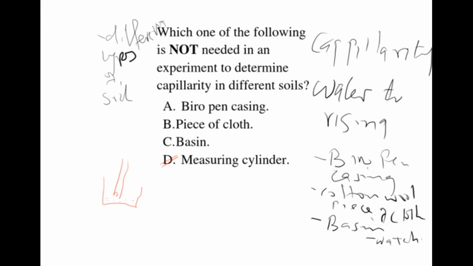Then a piece of cotton wool or cloth, and then inside there you have different types of soil particles. So those are the materials that are required when you are carrying out capillarity. Since we are not measuring the amount of water that has raised, you don't require a measuring cylinder.